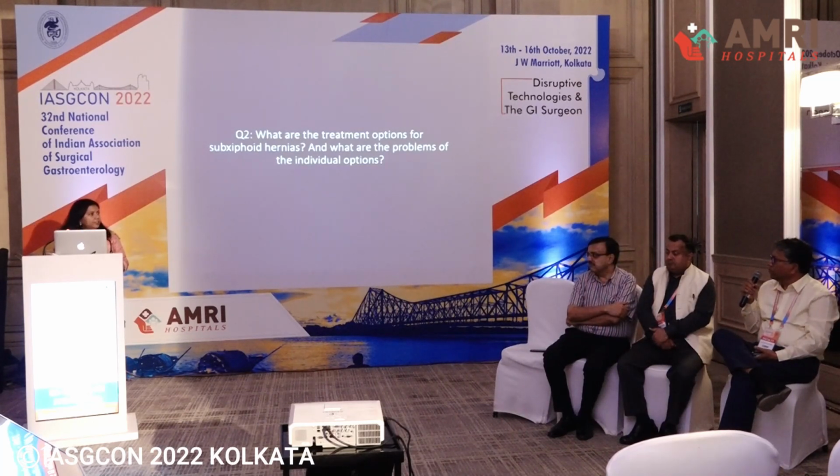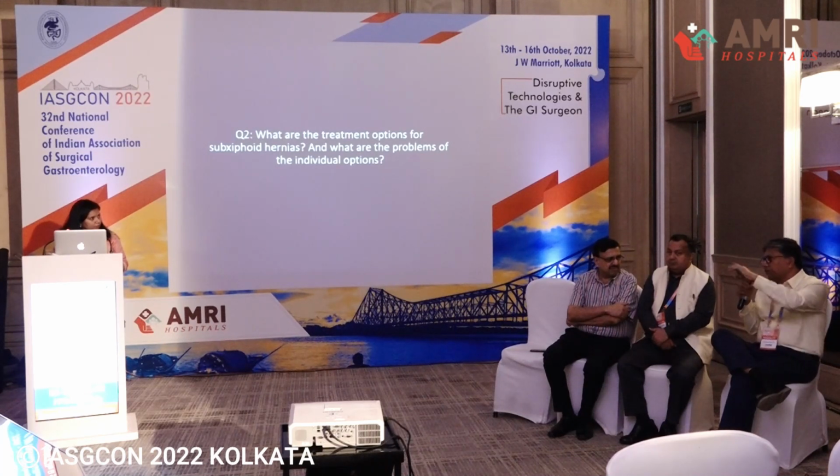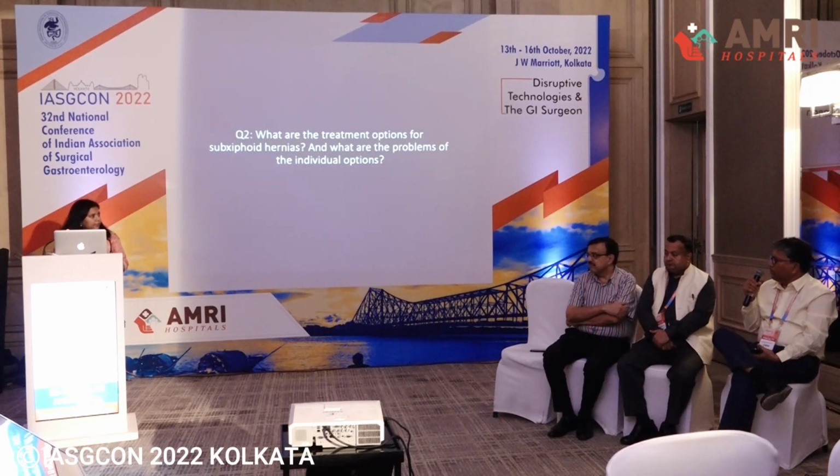And what is the fixation strategy for this area? How do you fix your IPOM meshes? I usually do transfascial fixation on either side and absorbable tackers. And usually under surface, if you take down the falciform ligament and you just lay the mesh, it stays nicely there. So you need a bigger mesh and just lay it down, it stays nicely. Any role of sutures or glue there? You can do gluing. Suture also, with the diaphragm, you can do a few sutures.